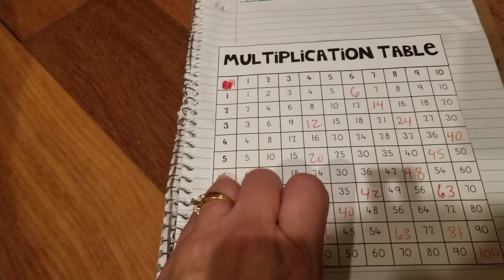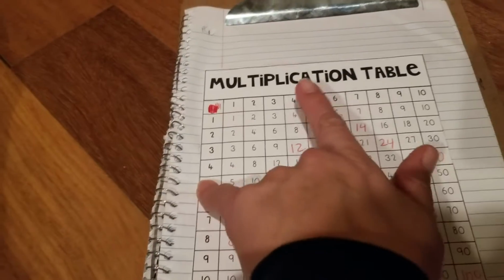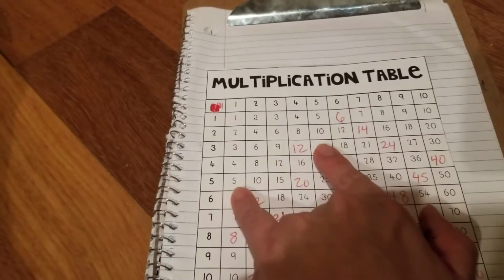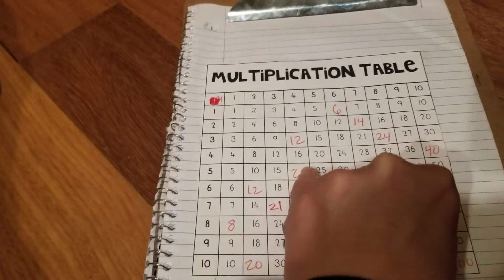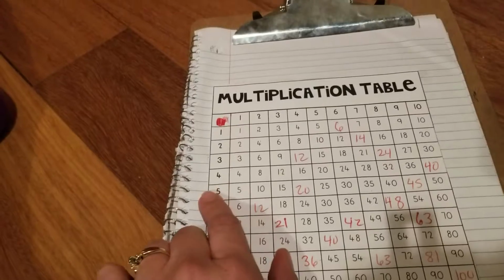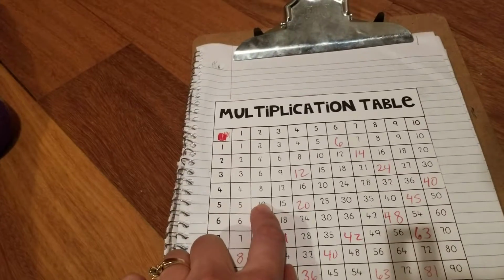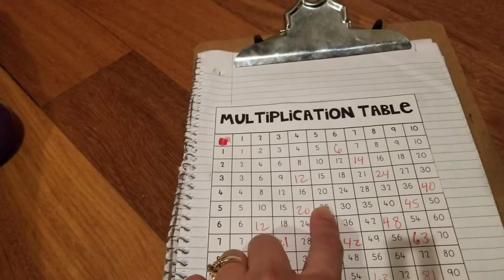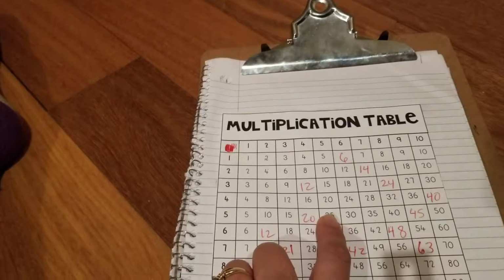Okay, you find 5. Now you could have one finger here and one finger on 5 here and go down till you can meet at 25. Or right here, here's 5. 1, 2, 3, 4, 5. What's the answer? 25. Good.